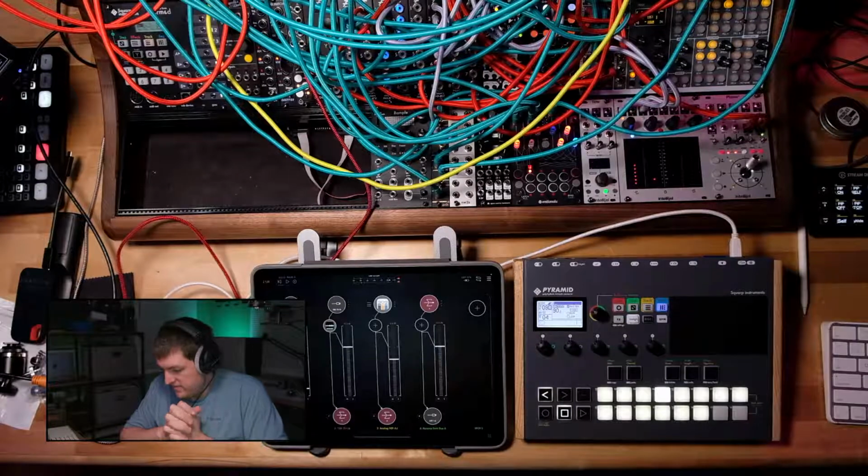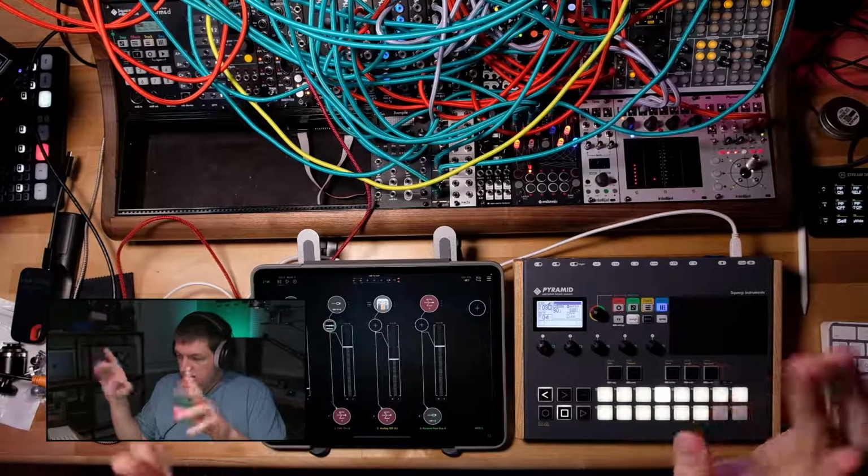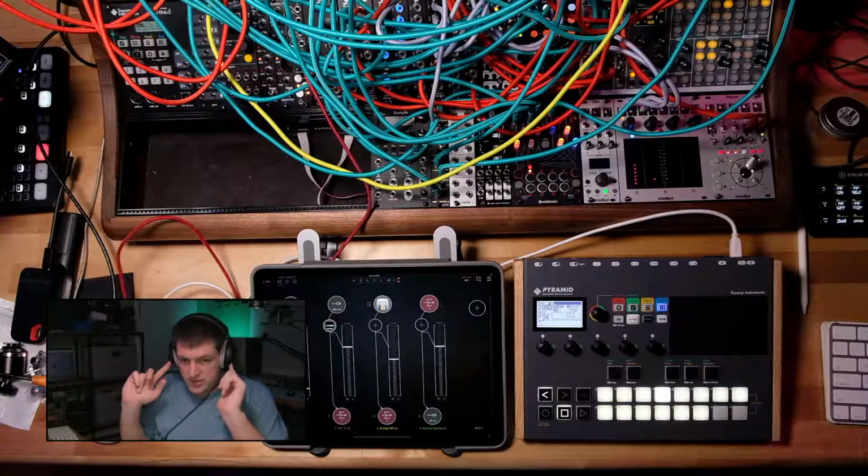Yeah, I don't have too much else to cover here. I think that gives you a pretty good guide on how to get started. So I'll talk really quick about what I'm doing for audio routing.